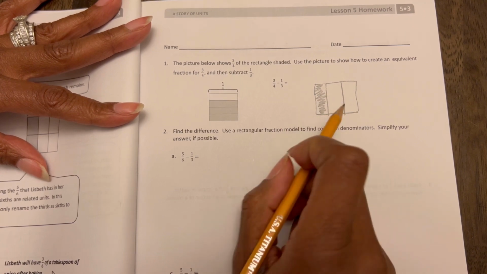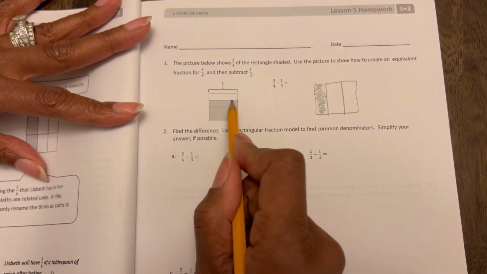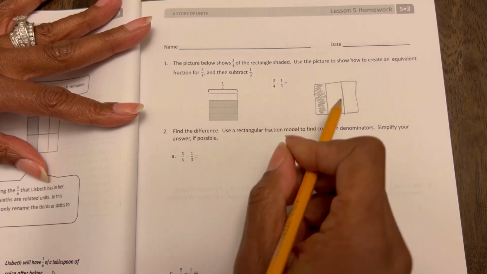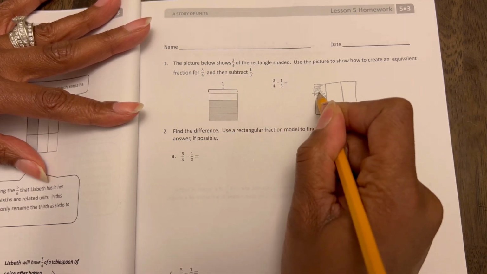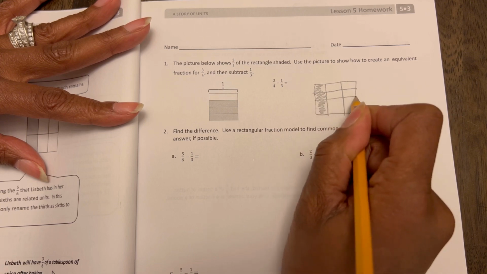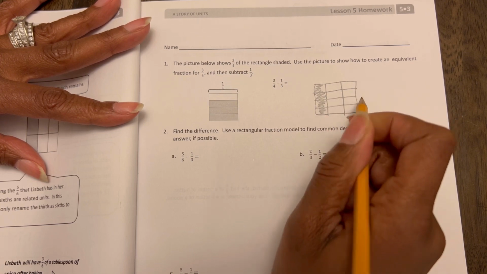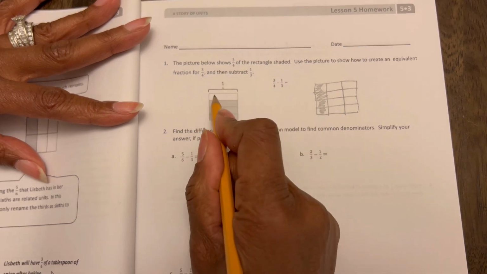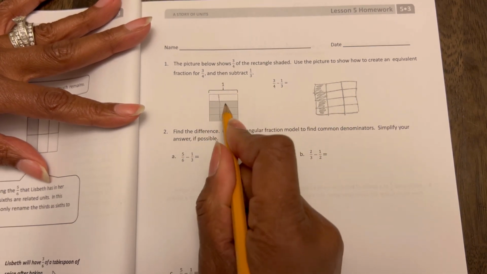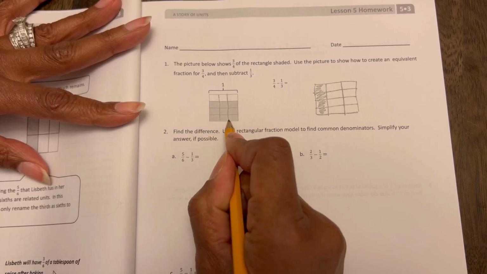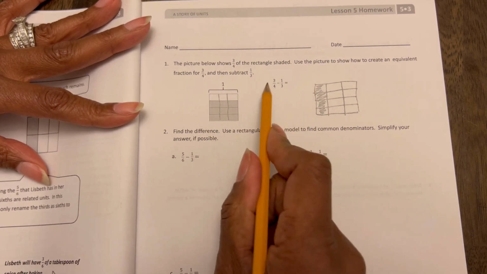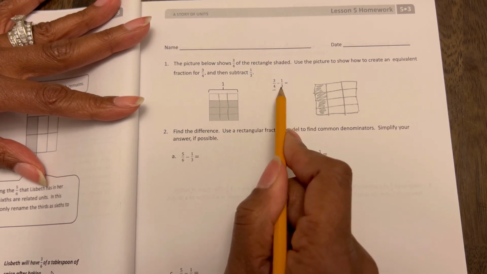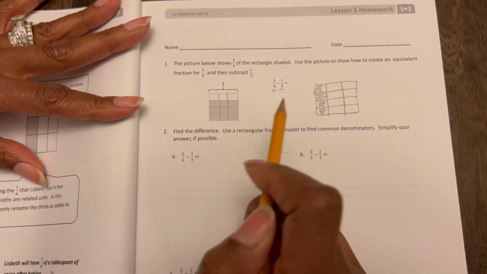Okay, so just like we did with addition, we're transferring these lines. So we have 1, 2, 3 lines here. We're going to transfer those over here. And then these 1, 2 lines going vertical, we're going to transfer that over here. When we do this process, we're going to make the units the same because we cannot do the subtraction because we have fourths and thirds.